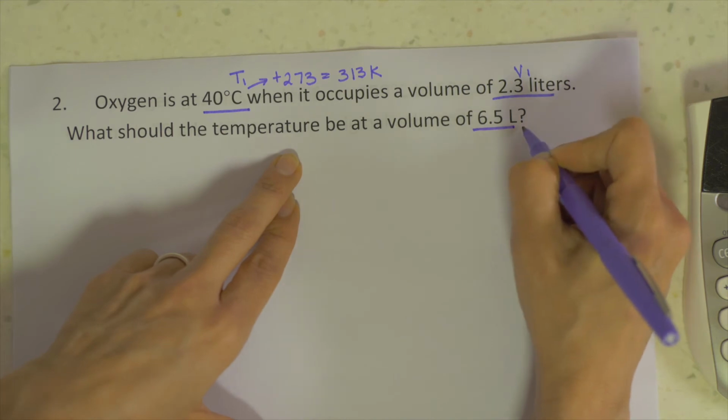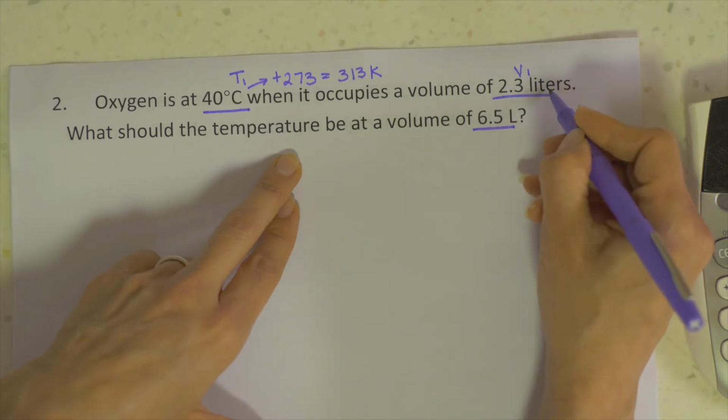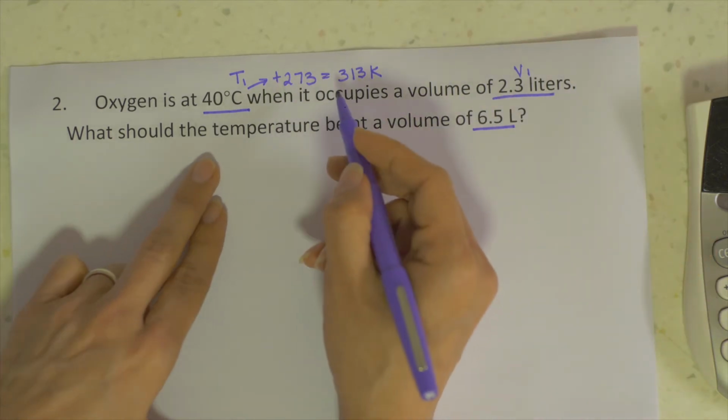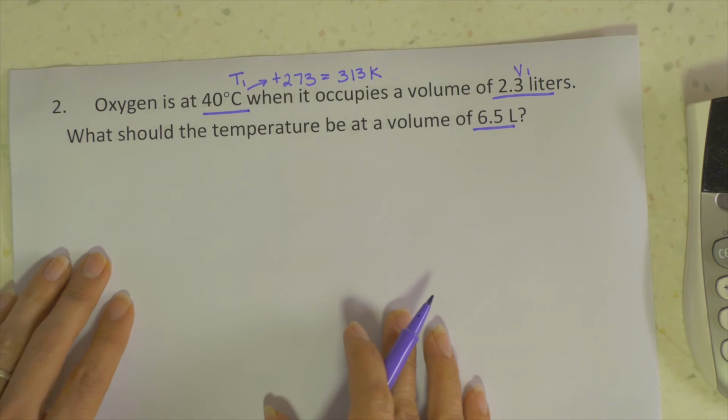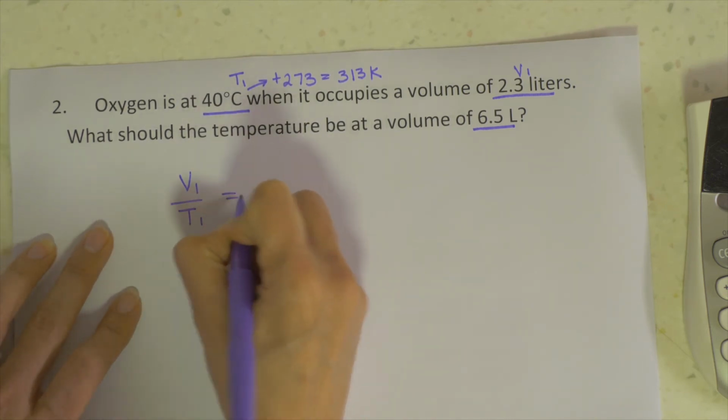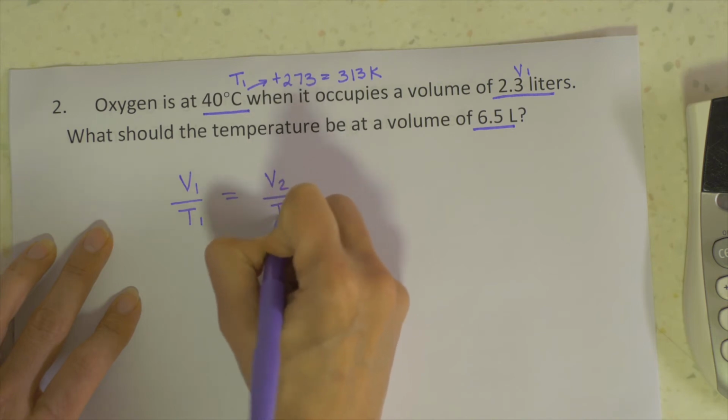And so we can see what's happening to my volume. It's going from 2.3 liters to 6.5 liters, so it's increasing. So we should see an increase in temperature because of that direct relationship. So V1 over T1 equals V2 over T2.